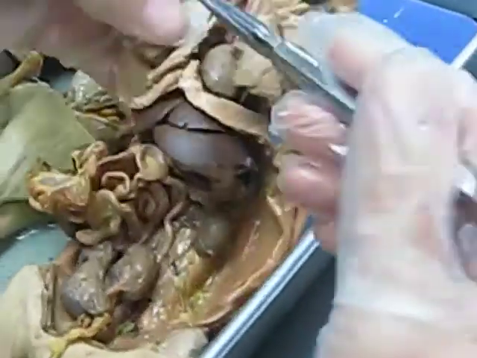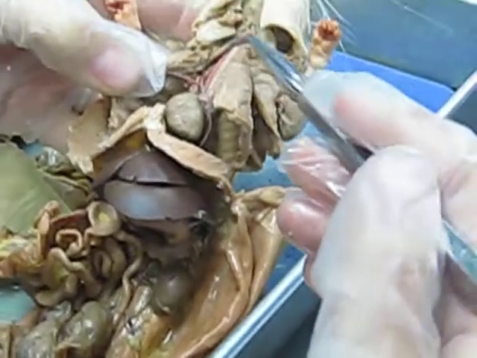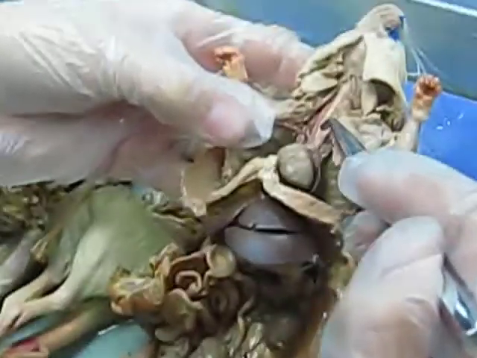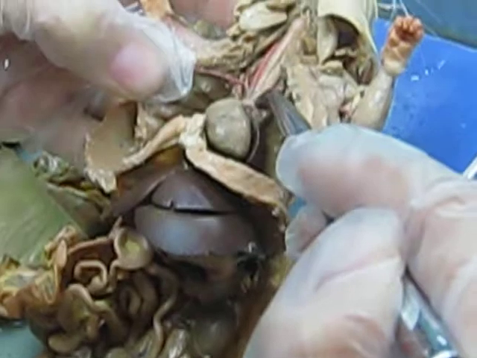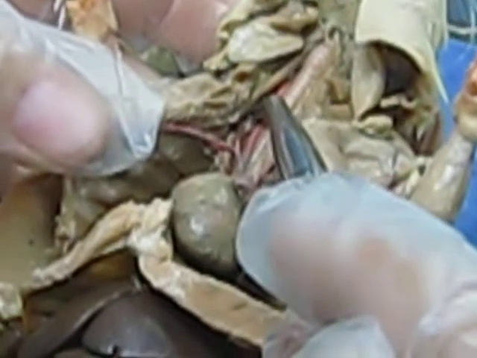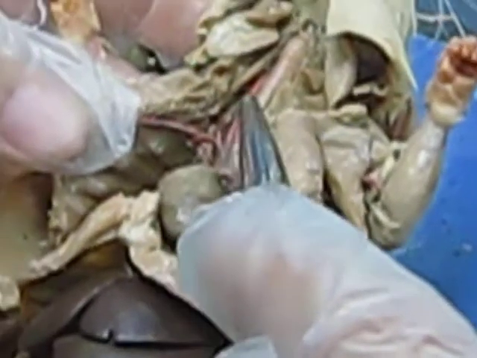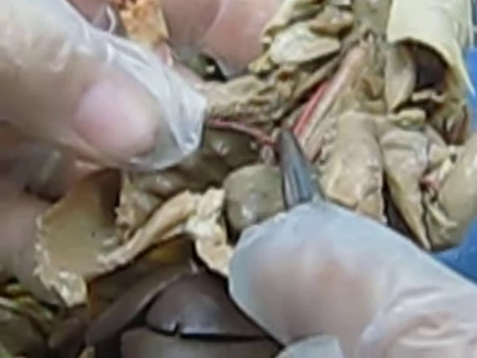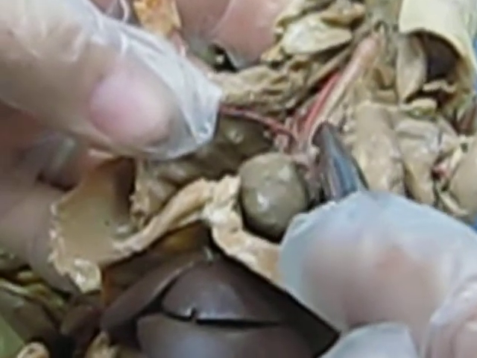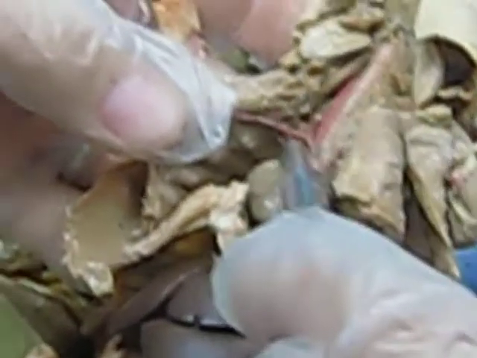Okay, so off of your aortic arch, you have the right common carotid artery and the left common carotid artery. This is your right common carotid artery, and that's your left. If you notice, your right comes and fuses with the right subclavian.